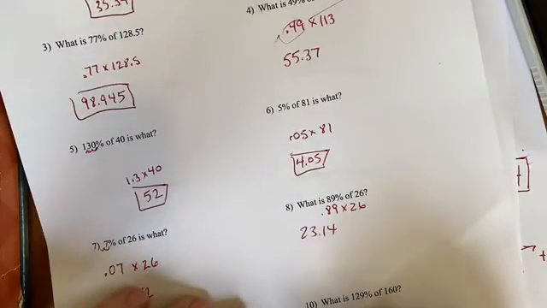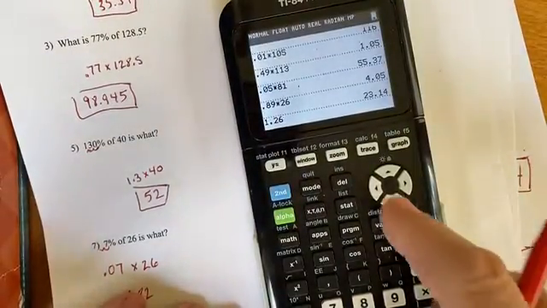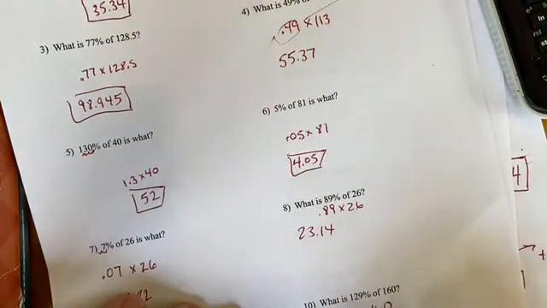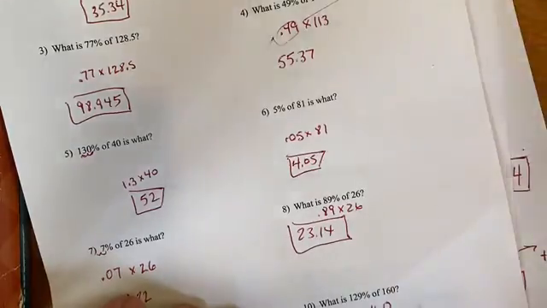And the last one, 1.29 times 160. And that's 26.4. Okay. Hopefully that makes sense to you. These should not be too bad.